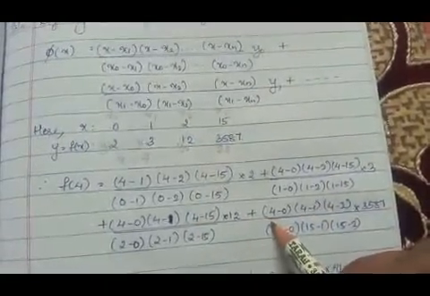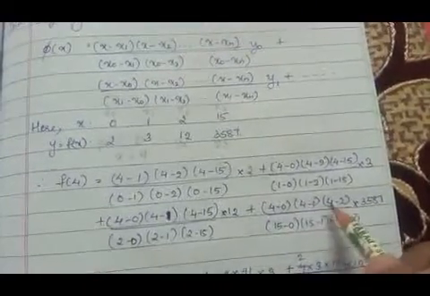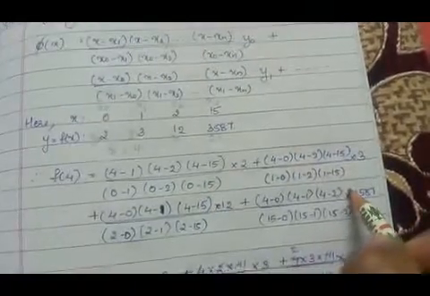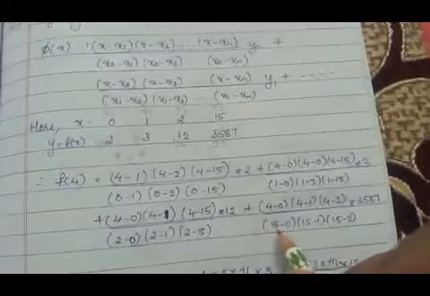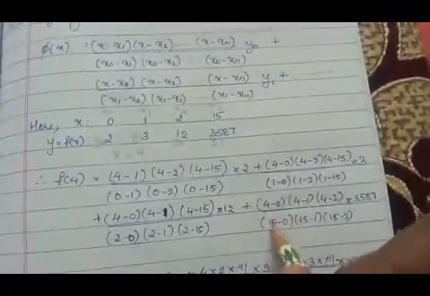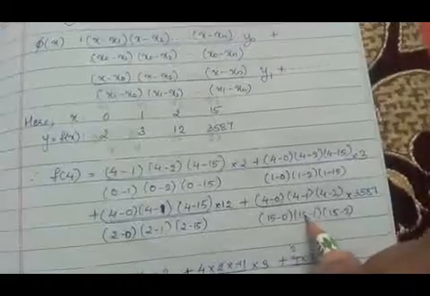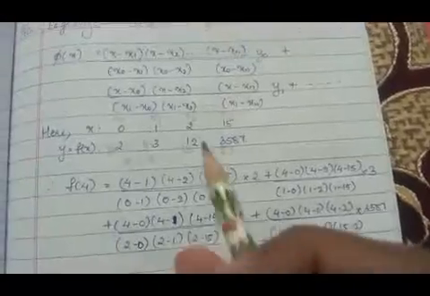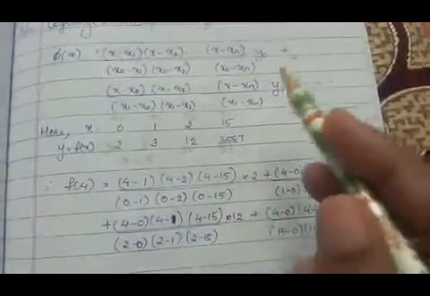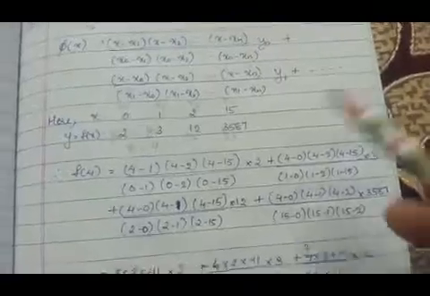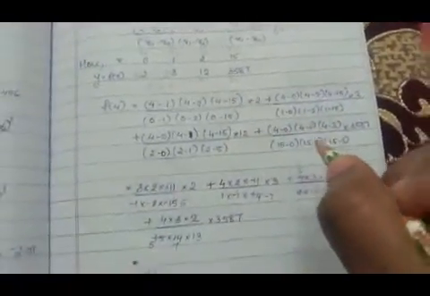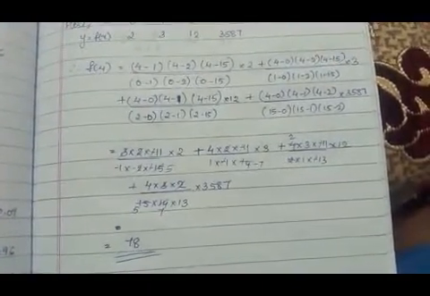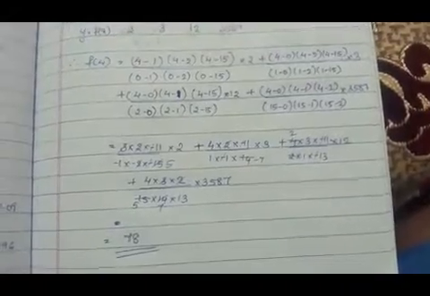And the last one is 4 minus 0 into 4 minus 1 into 4 minus 2. Here the last x3 will be avoided, so 4 minus 15 will not be there. In the denominator, we replace 4 by 15. So 15 minus 0, 15 minus 1, 15 minus 2 into y3. This is how we get after substituting the values in the given equation. Then after simplifying this equation, we get the final answer as 78. That is, f of 4 is equal to 78.